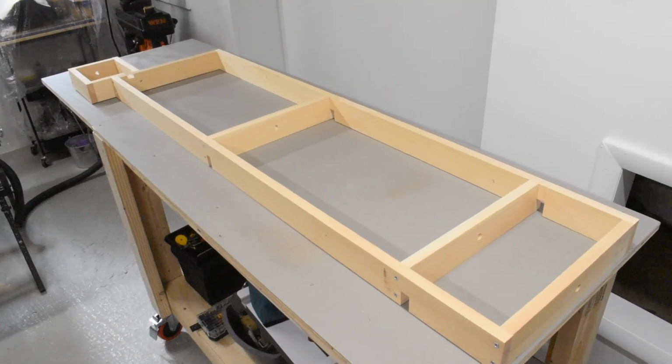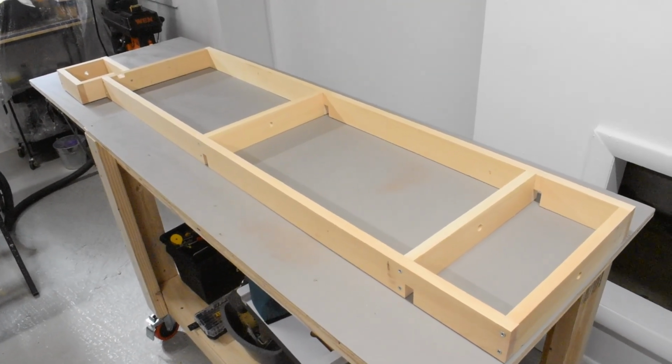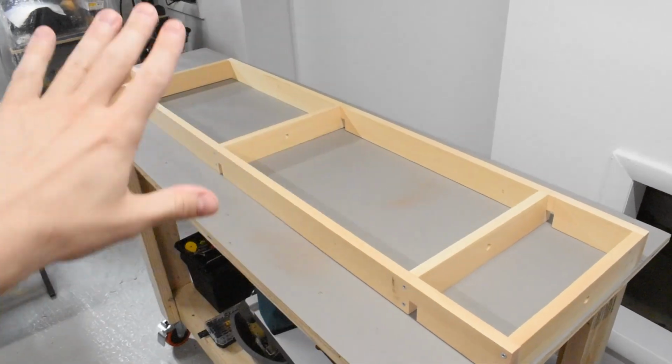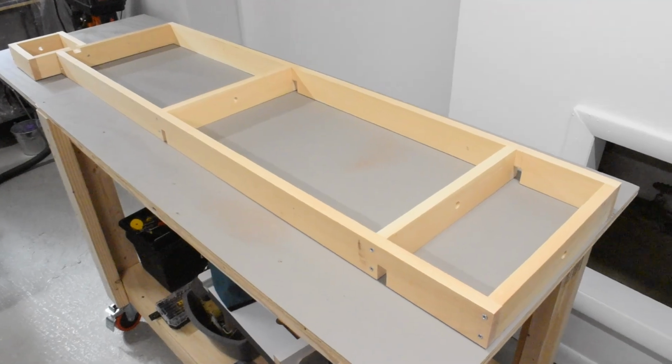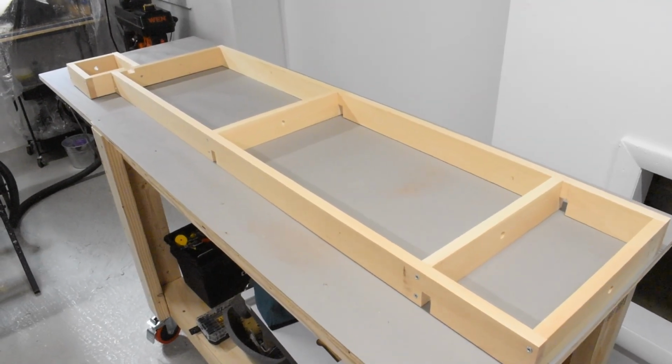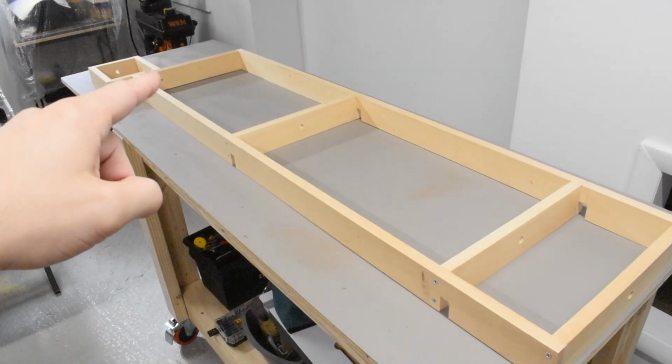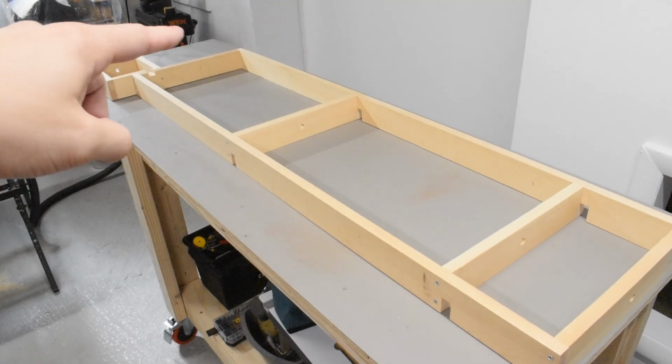So here is the underframe of the module. This is kind of wide, so it's hard to get it all in here, so I'll have to bear with me. I'll do the best I can. But it's really simple construction. There's just 4 cross beams, and then there's this little section over here, which is where the wall wraps around.